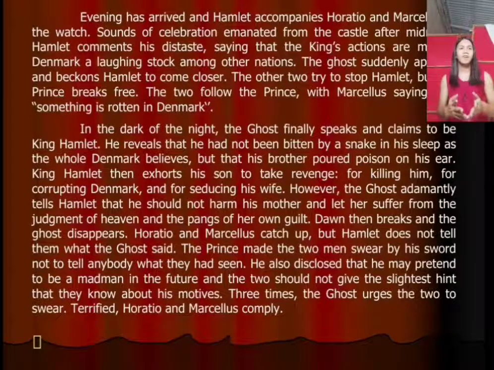However, King Hamlet adamantly tells Hamlet that he should not harm his mother and let her suffer from the judgment of heaven and the pangs of her own guilt. Dawn then breaks and the ghost disappears.